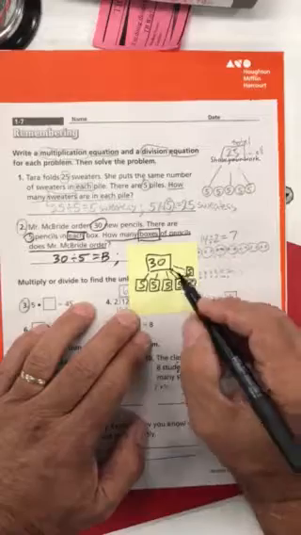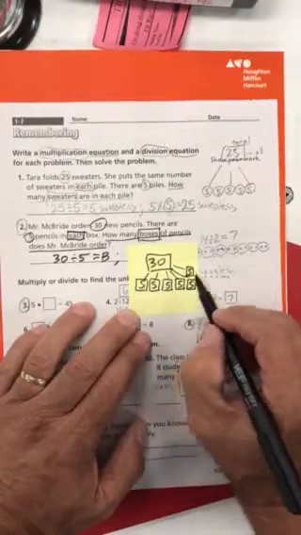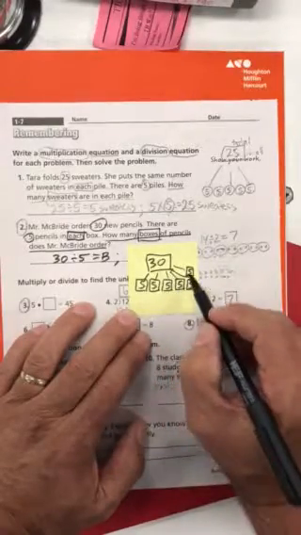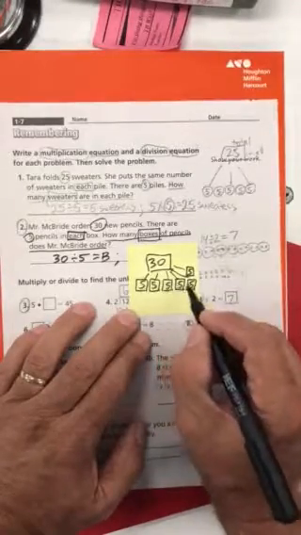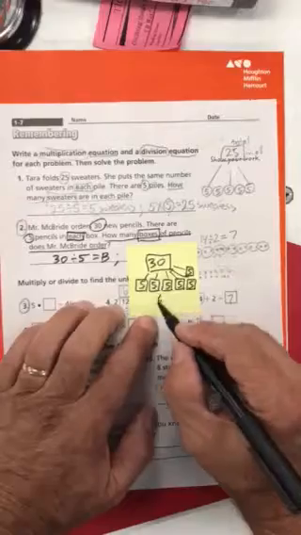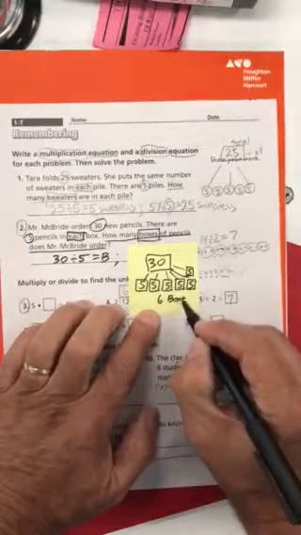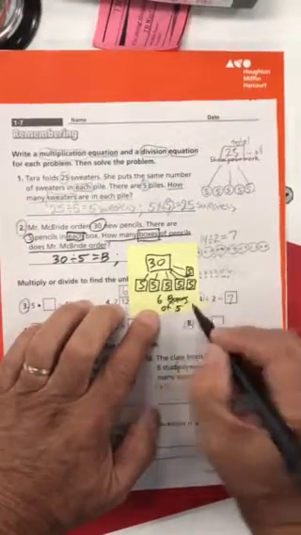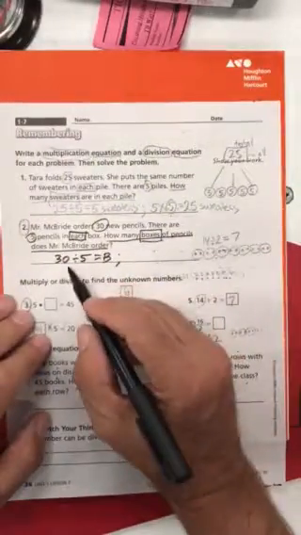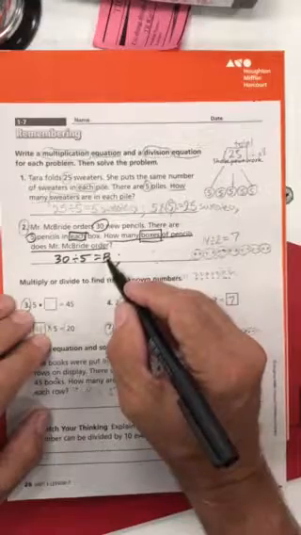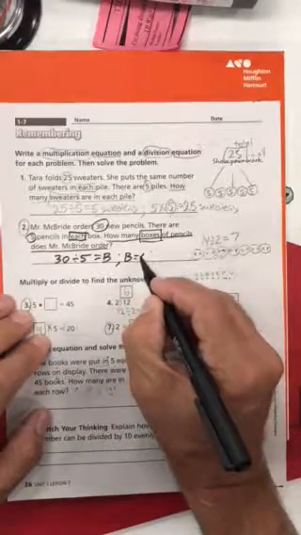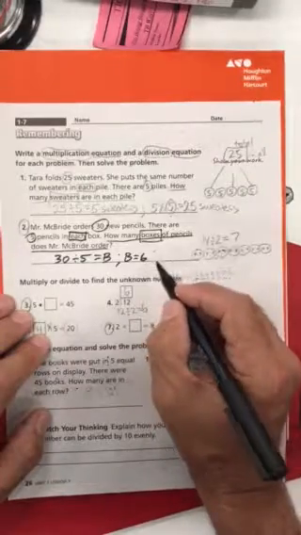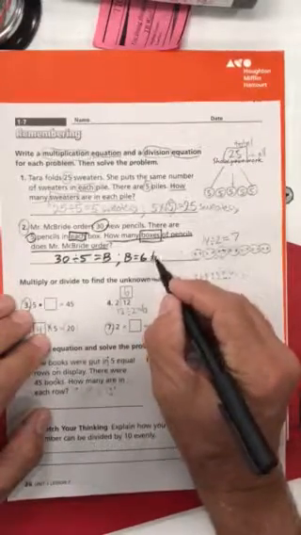All right. So we had 30. We put them into groups of 5, 5, 10, 15, 20, 25, 30. So how many boxes? 1, 2, 3, 4, 5, 6. 6 boxes of 5. Right? That's another equation. So 30 divided by 5 equals how many boxes? So B equals 6. Okay, 6, and then the label is boxes.